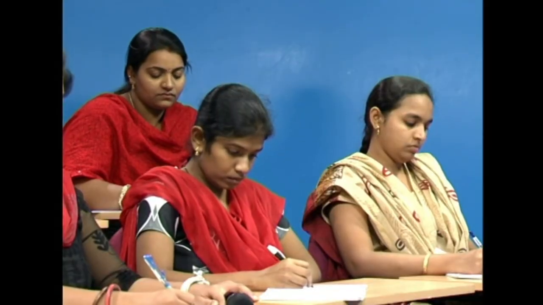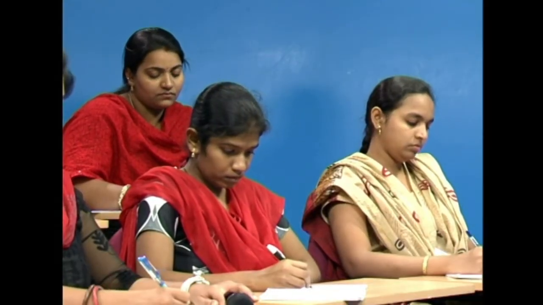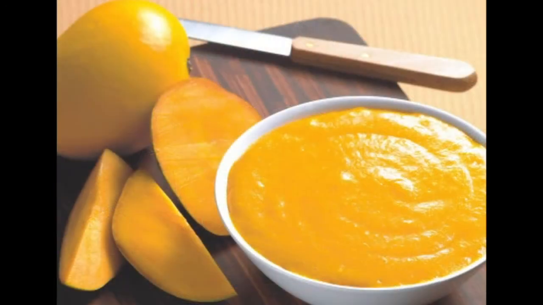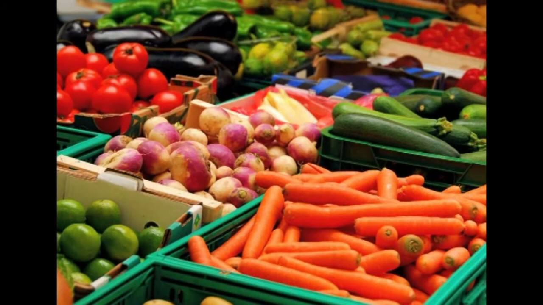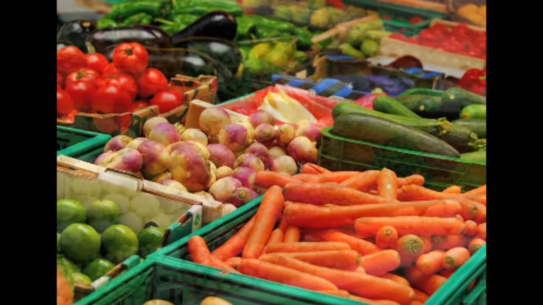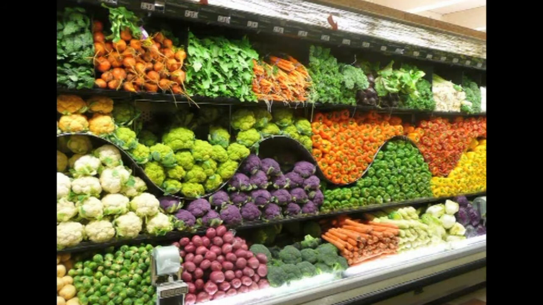Approximately 20% of the production of processed fruits is exported, while the remainder is consumed by the defense sector, institutions and households. Mangoes and mango-based products account for 50% of the exports. India is said to be the second largest producer of vegetables in the world, ranking next to China, and accounts for about 15% of global vegetable production.